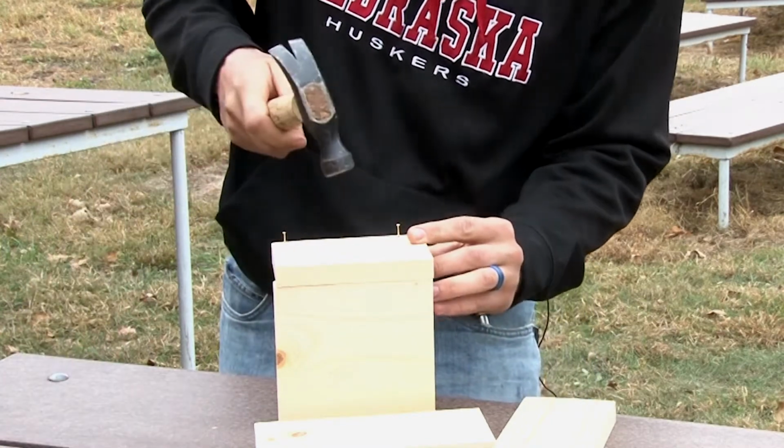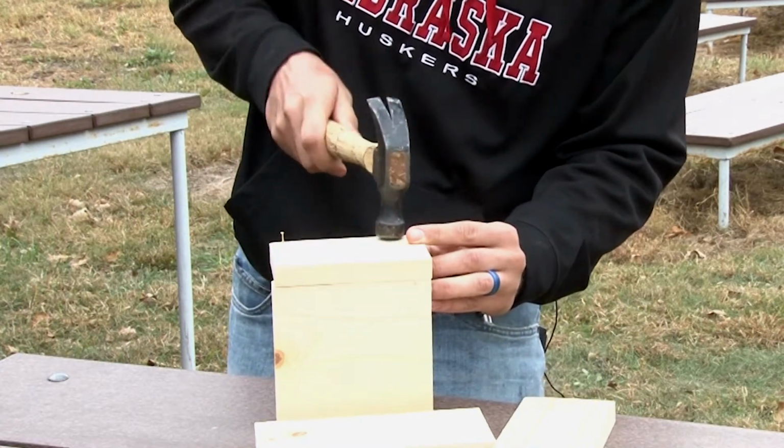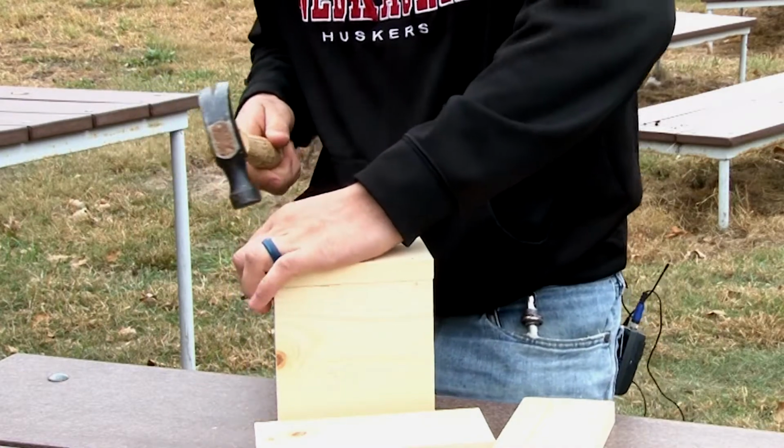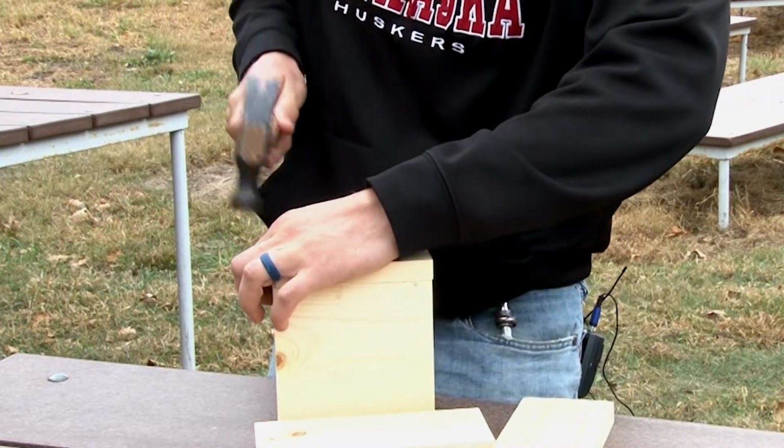And then I'm just going to make sure everything's nice and straight. It doesn't have to be perfect. I'm sure the bees won't complain as long as they've got somewhere dry that they can nest.